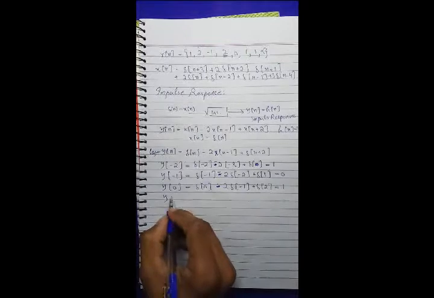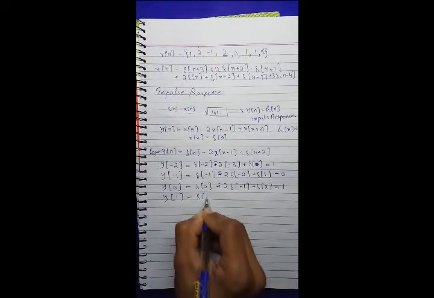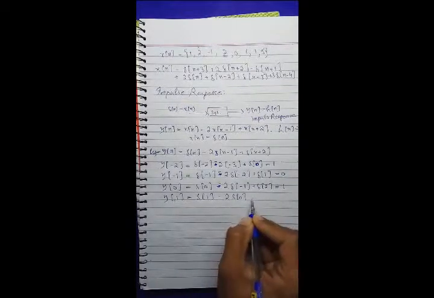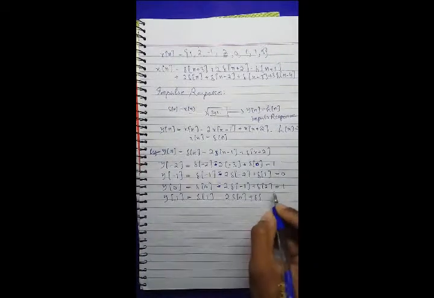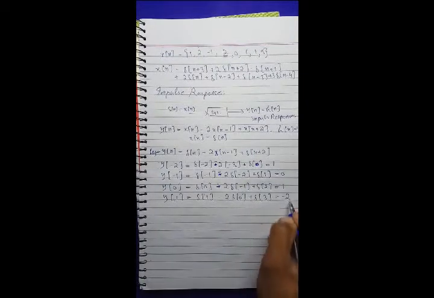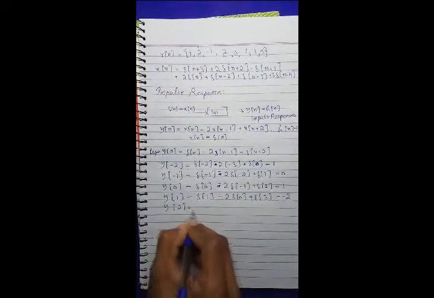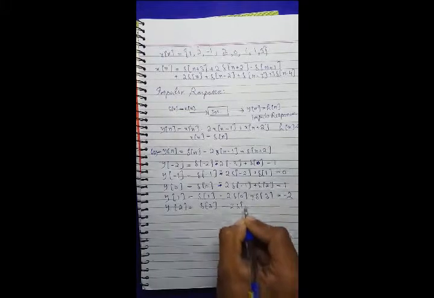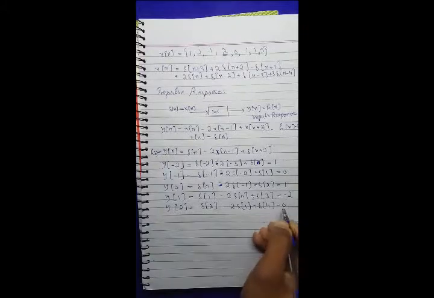Now we have y of 1, delta of 1 minus 2 into delta of 0 plus delta of 3. Again we have minus 2, and y of 2 is equal to, we have 0.